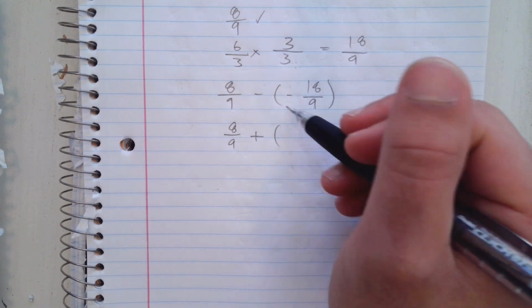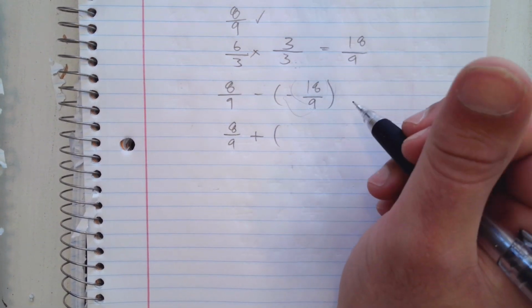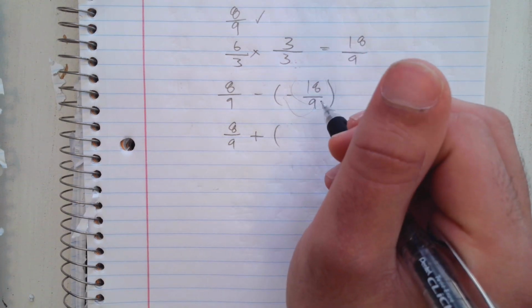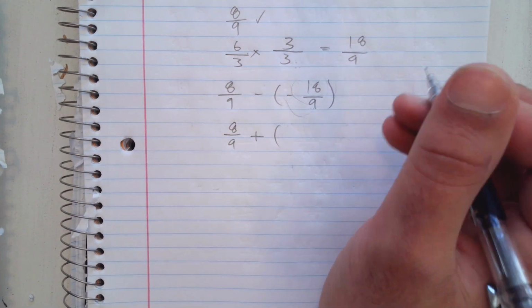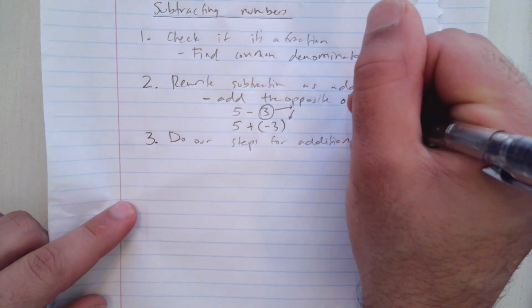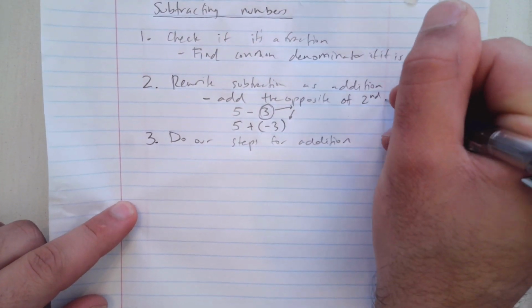And remember that I also have to change my second number as well. So I add the opposite of my second number. We can even write this in, add the opposite of second number.